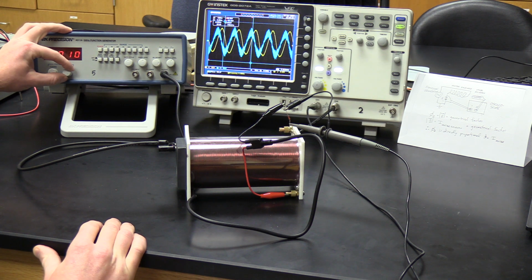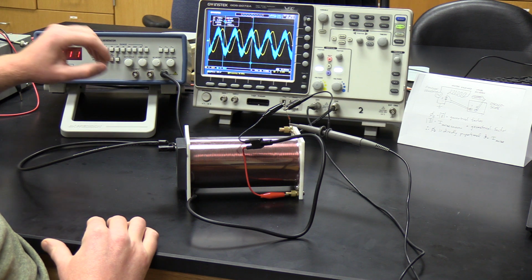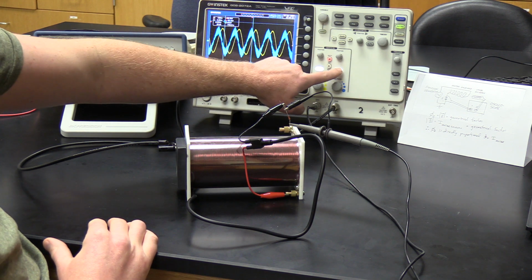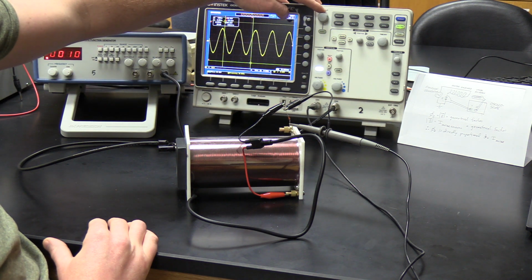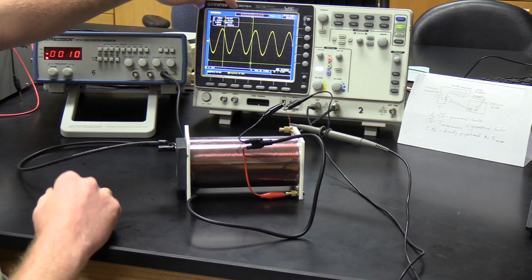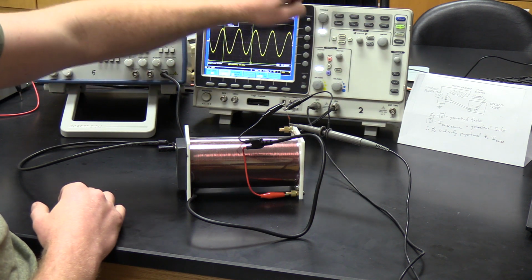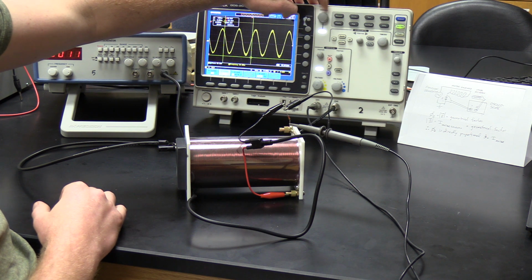Okay, we'll start at 10.1 hertz. So first I will ignore channel 2 and remeasure the current through the outer solenoid to have a baseline current. So let's turn on the cursors, and it shouldn't have changed.